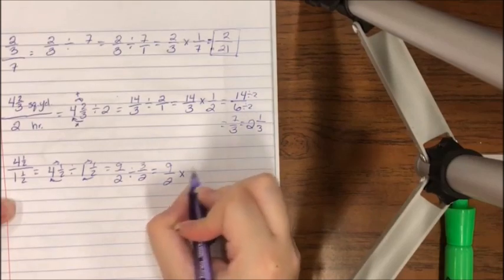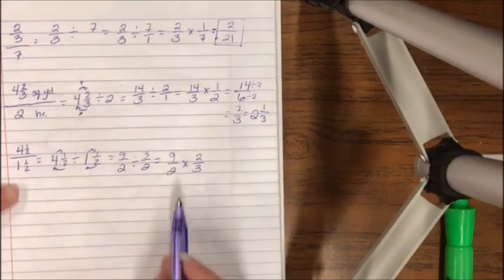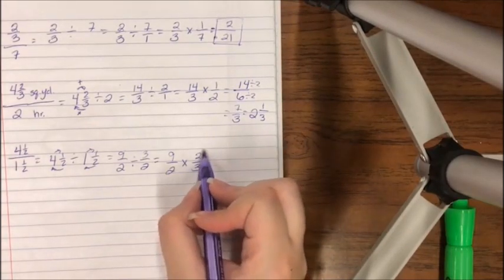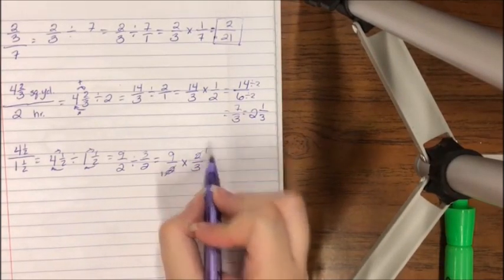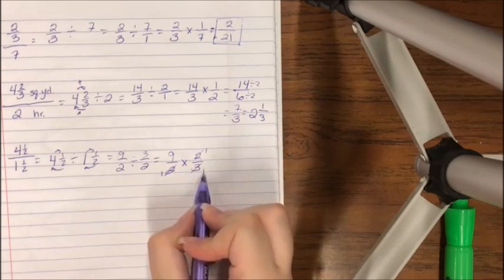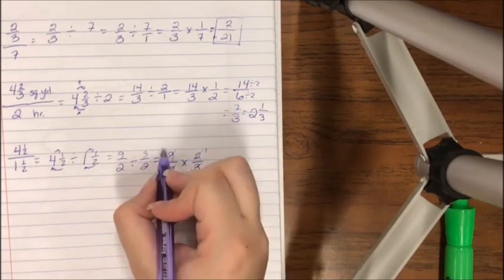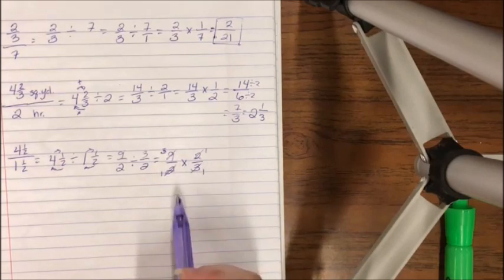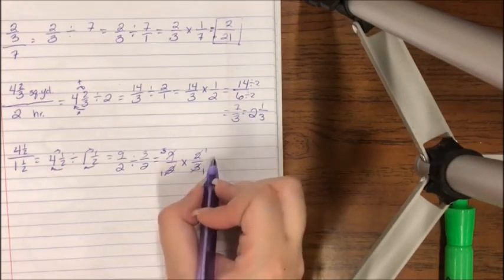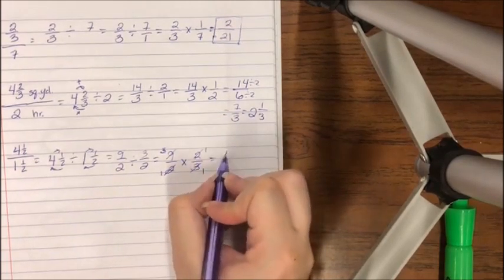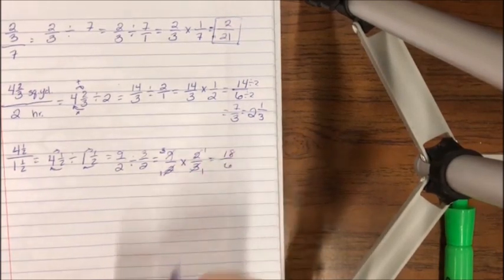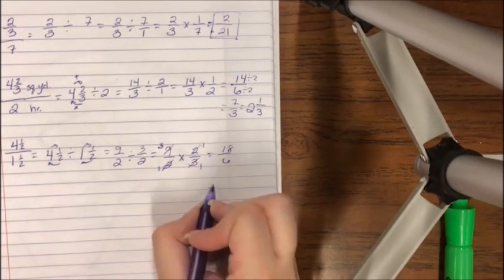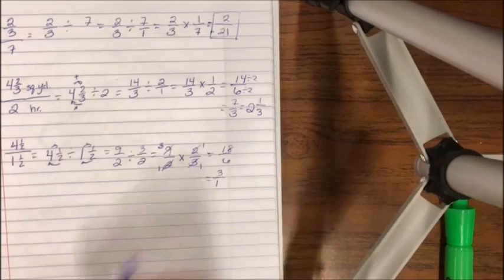Apply keep, change, flip. So 9 over 2 times 2 over 3. Now notice that I have 2 and 2. So I can cross simplify these. They become 1. 3 becomes 1 and 9 becomes 3 because I can cross simplify them because 3 goes into 9 3 times. If you don't want to cross simplify, you can leave it like it is and solve it that way. You would get 18 over 6 and then you would have to simplify. If you used cross simplification, you get 3 over 1.